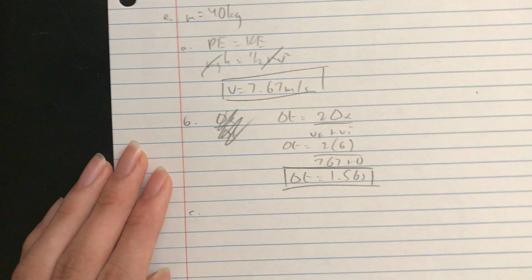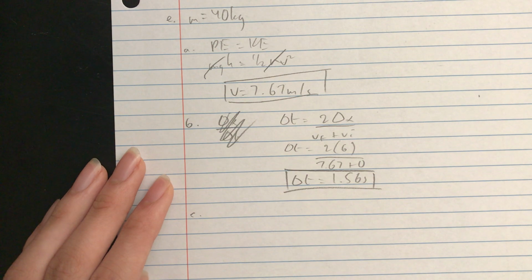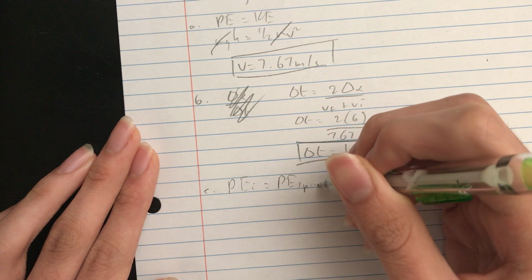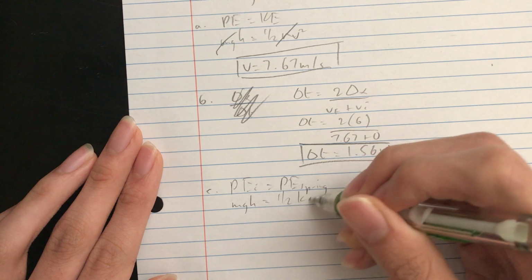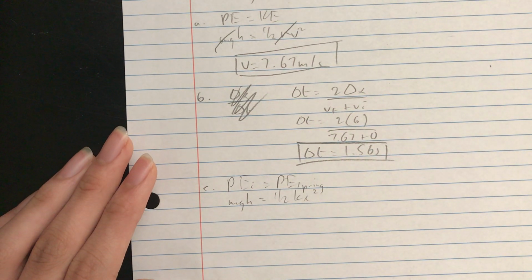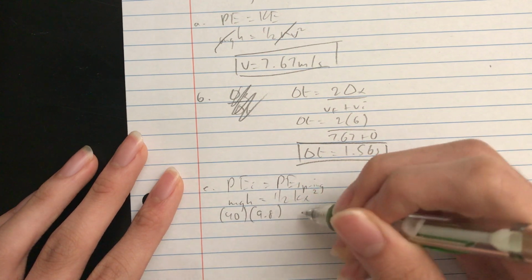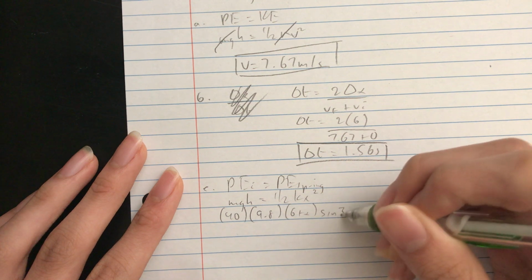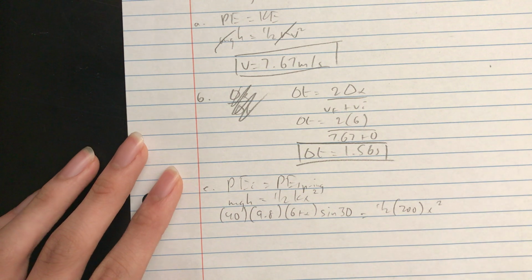And now part C. Determine the distance the spring has been compressed when the block comes to rest. Okay, so we had PE initial equals PE spring, mgh equals 1/2 kx squared. Okay, so we have mass is 40, g is 9.8, and h is 6 plus x sine 30, as figured out before, equals 1/2 200 x squared.